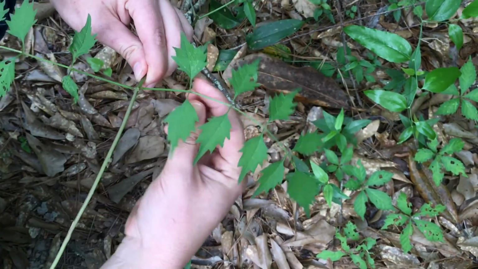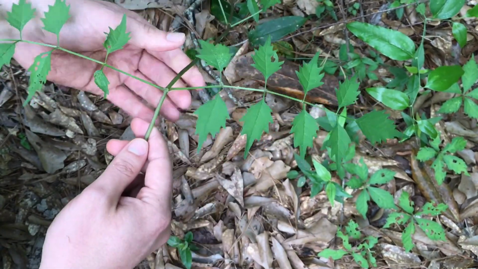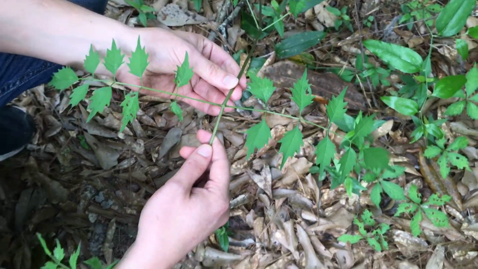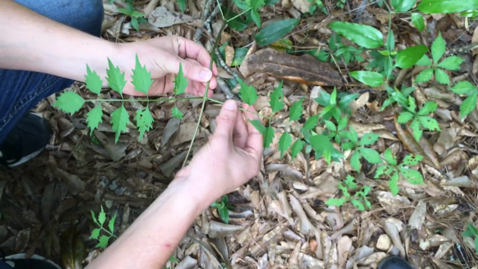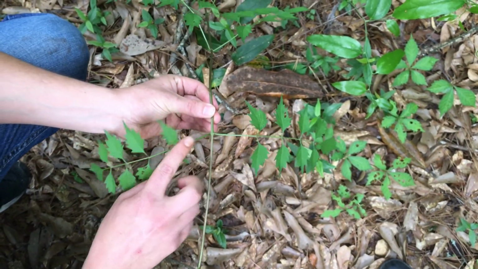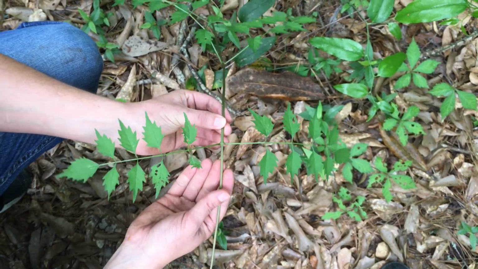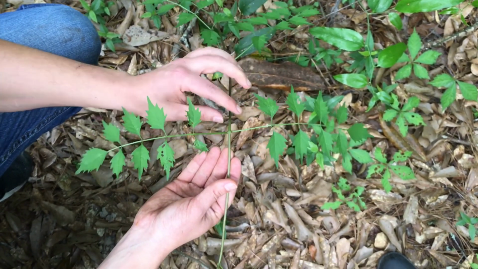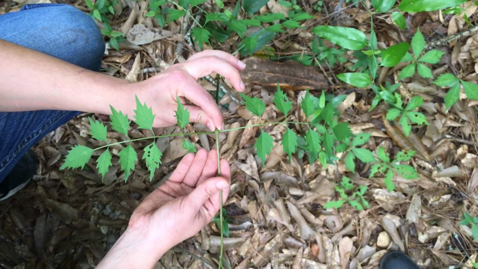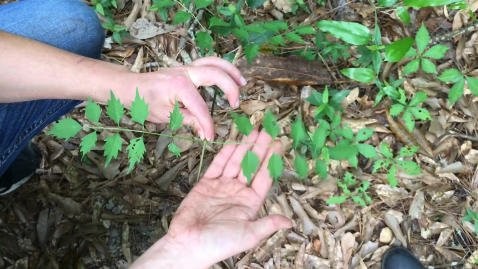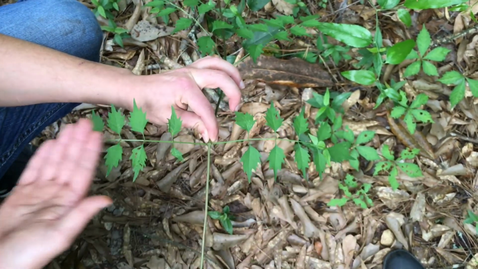So here we have our leaf. Next, we can try to determine the type of leaf arrangement. Well, we have one leaf here. This is the node, and look at that. We have another compound leaf. Two compound leaves attached at a node. Therefore, this has an opposite leaf arrangement. Pinnately compound leaves with an opposite arrangement.